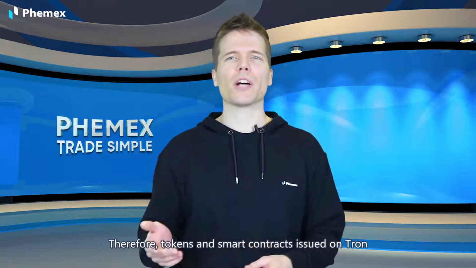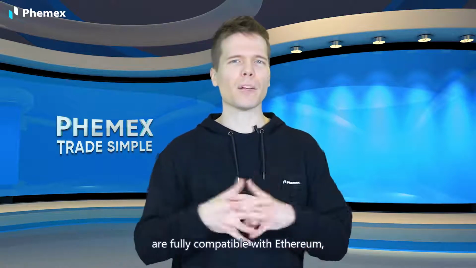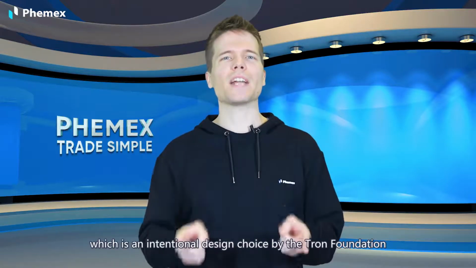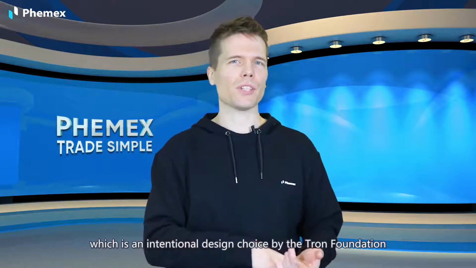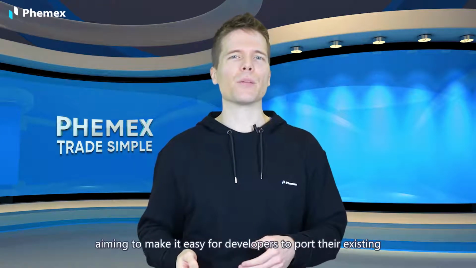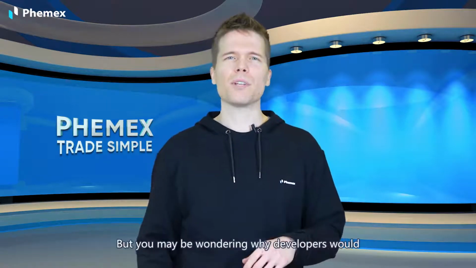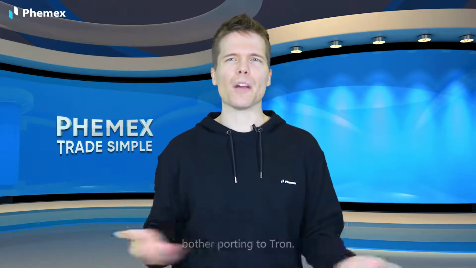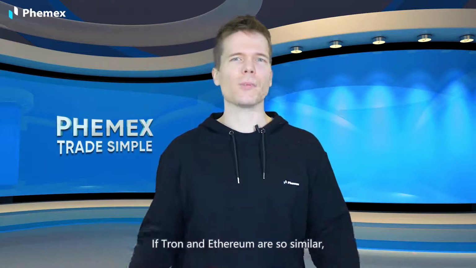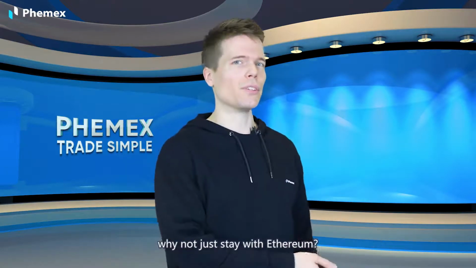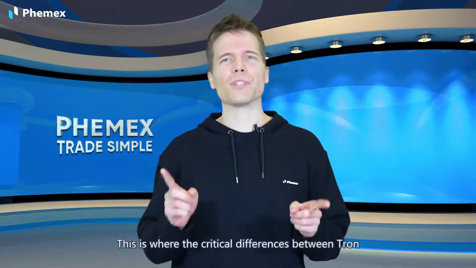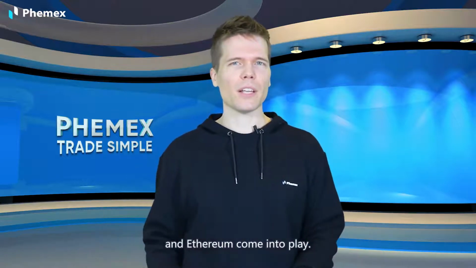Therefore, tokens and smart contracts issued on Tron are fully compatible with Ethereum, which is an intentional design choice by the Tron Foundation, aiming to make it easy for developers to port their existing apps and tokens into the Tron ecosystem. But you may be wondering why developers would bother porting to Tron if Tron and Ethereum are so similar. Why not just stay with Ethereum? This is where the critical differences between Tron and Ethereum come into play.